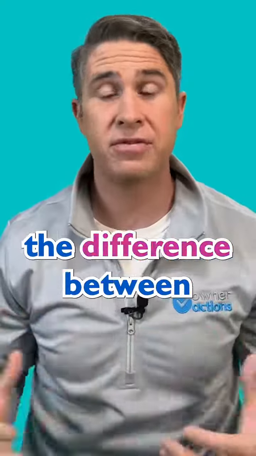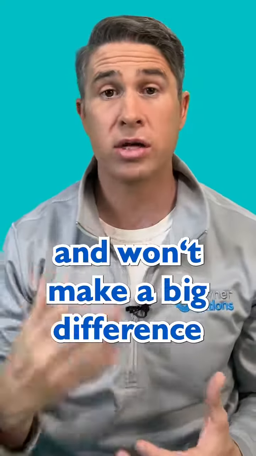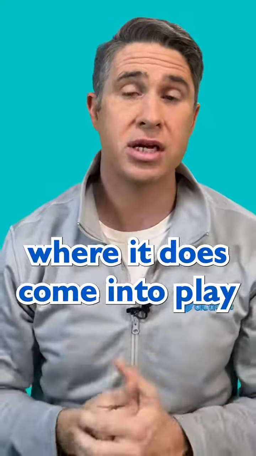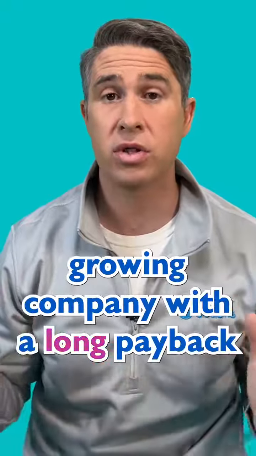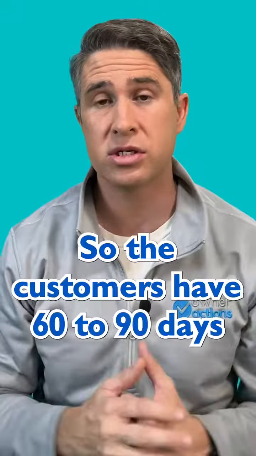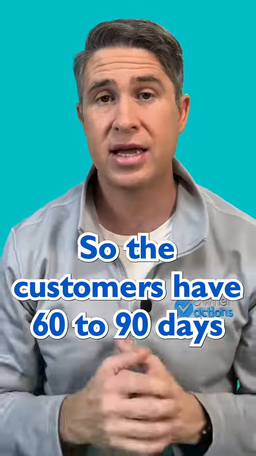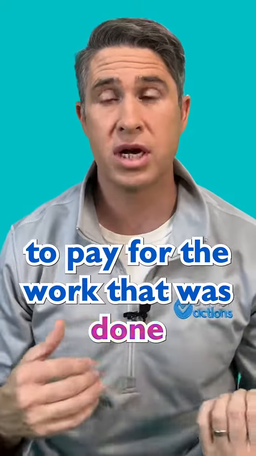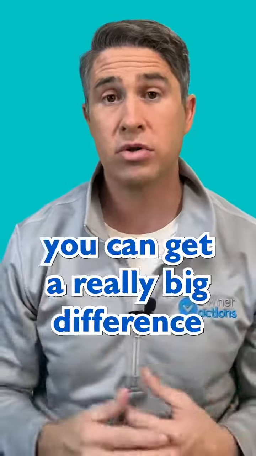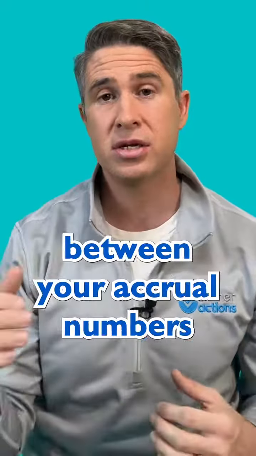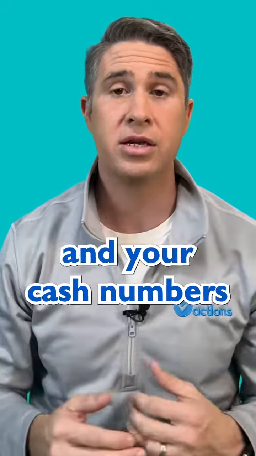Now, most of the time, the difference between cash and accrual is really small and won't make a big difference. Where it does come into play is when you have a fast-growing company with a long payback cycle with its customers. So if the customers have 60 to 90 days to pay for the work that was done, combined with fast growth, you can get a really big difference between your accrual numbers and your cash numbers.